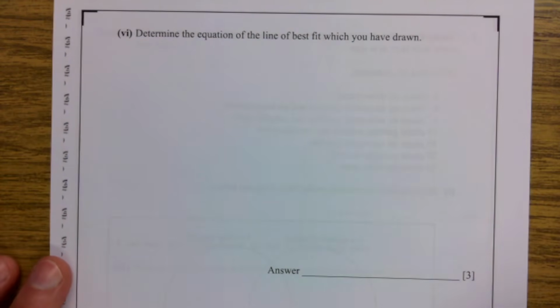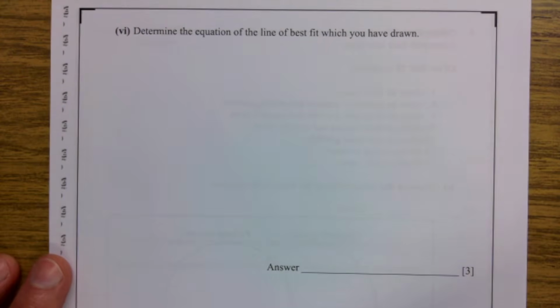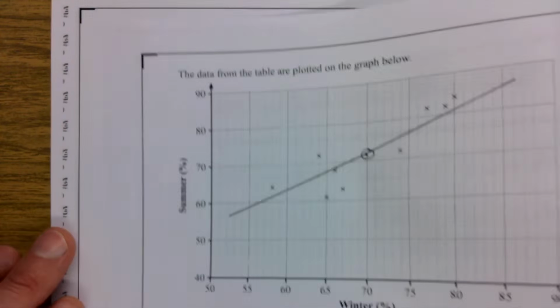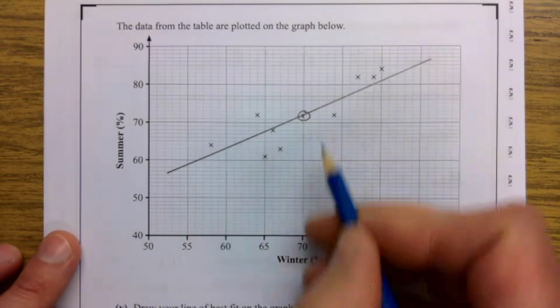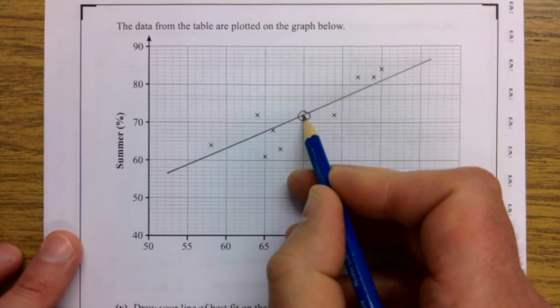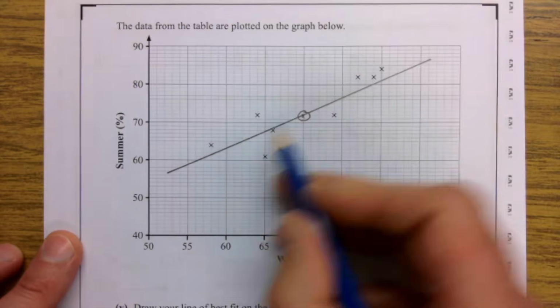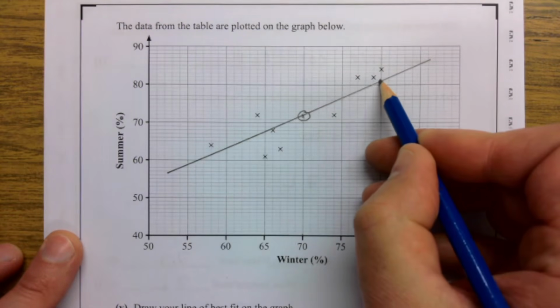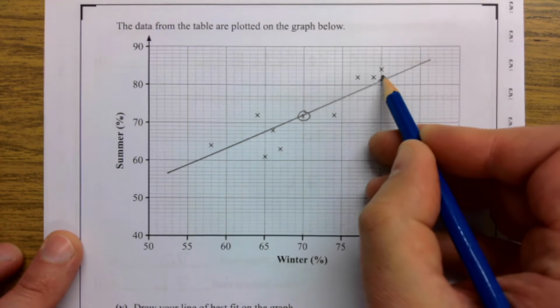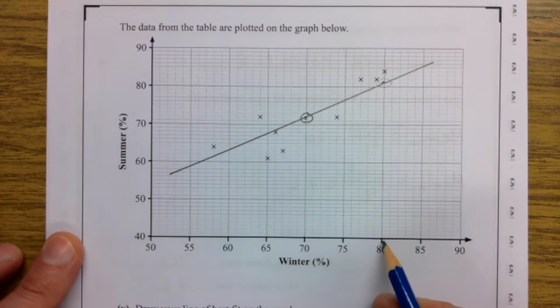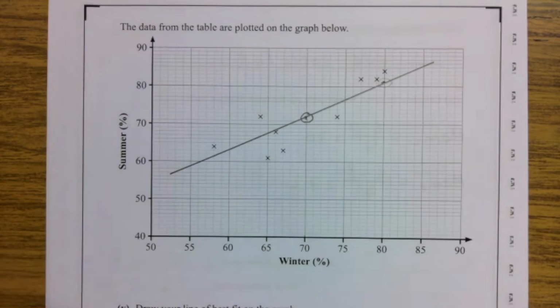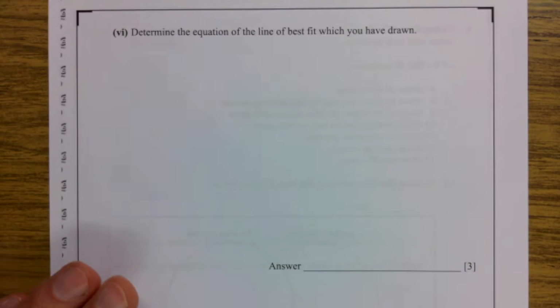Determine the equation of the line of best fit which you have drawn. So we need to find the equation of that. We need to find the gradient, and we need to find the c part as well. So I'm going to look for a point. Here's a point that's definitely on the graph: the point 70, 72. And another point that I've spotted on the graph, I'm kind of cheating here slightly, but that's okay. I'm going to take that point there, so it's the point 80, 81. Those are my two coordinates, and I'm going to use them to work out the gradient.